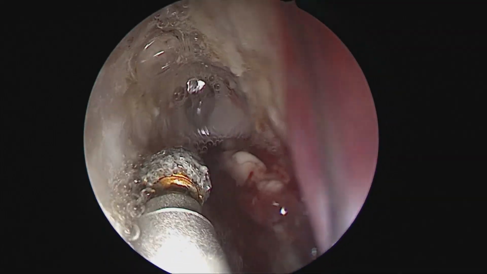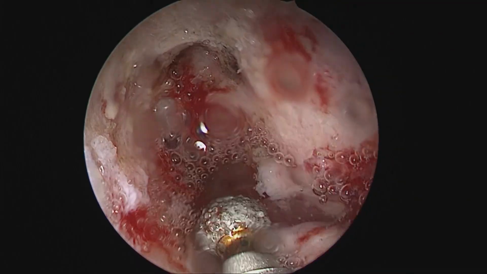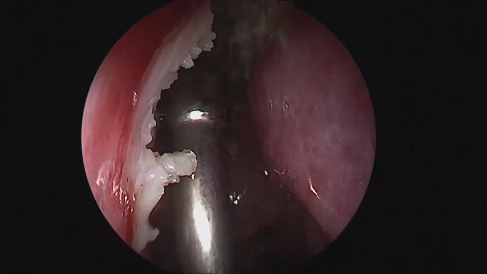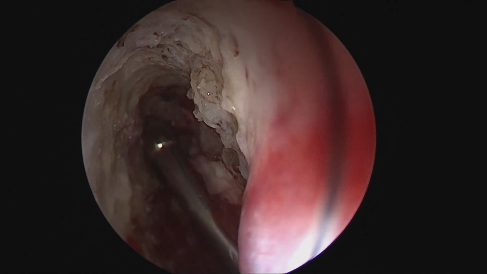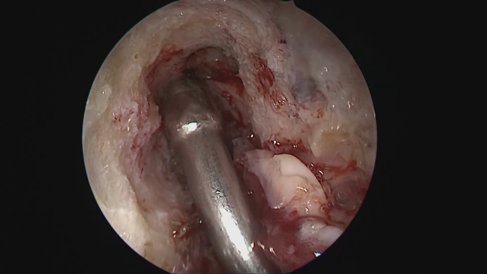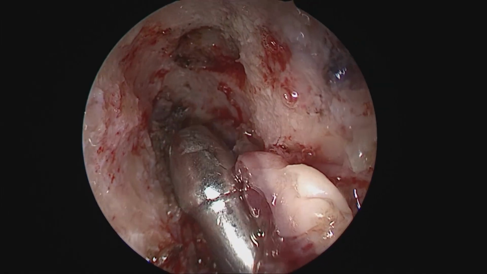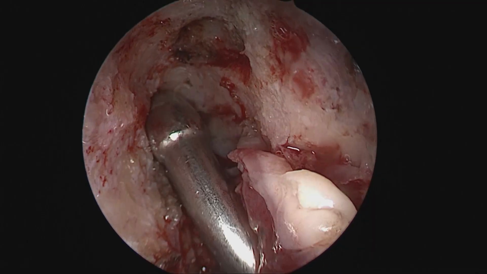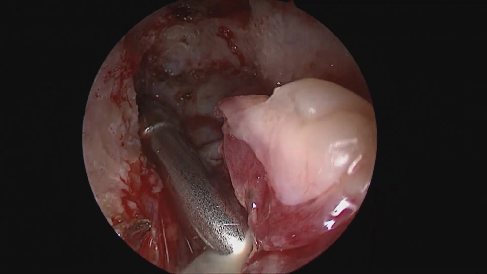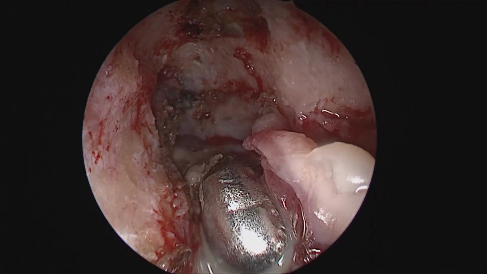We are using here a coarse diamond, which has been used previously as well, and that is why it's taking a little time. But one can use a cutting burr. Normally, we generally avoid a cutting burr here, not so much because of the skull base, but because there is a real risk of puncturing the skin unnecessarily, as there's not much bone between the skin and the frontal nasal process.